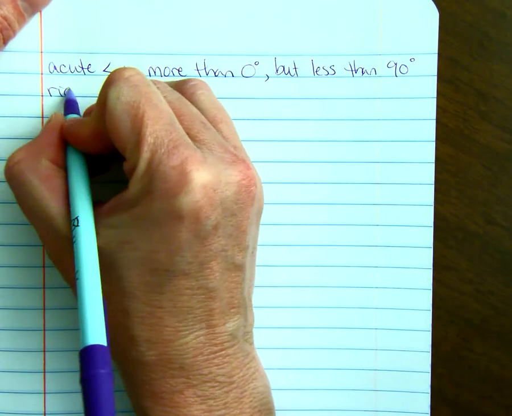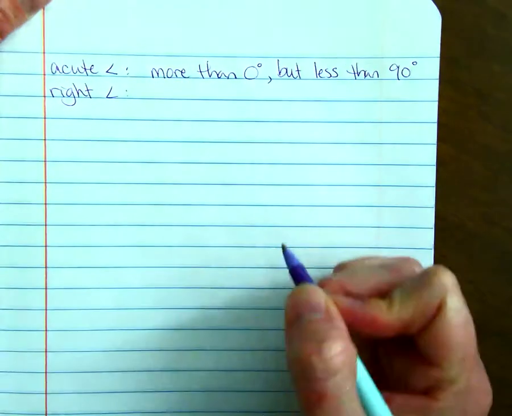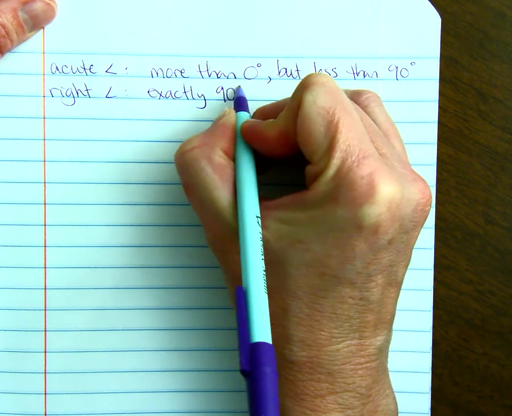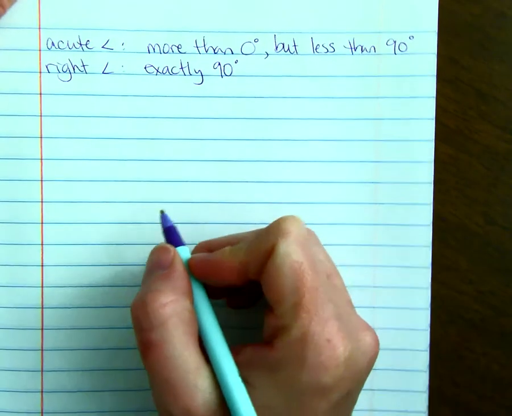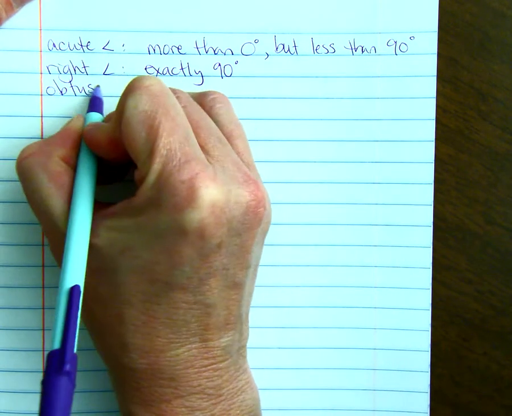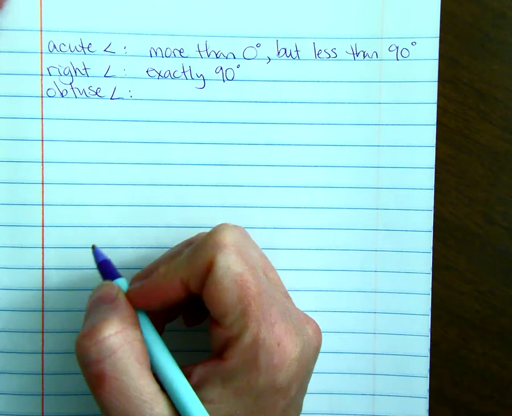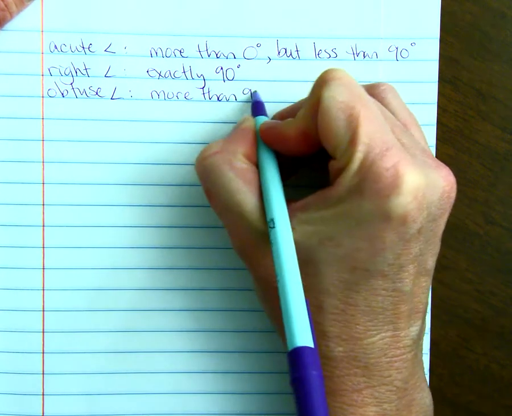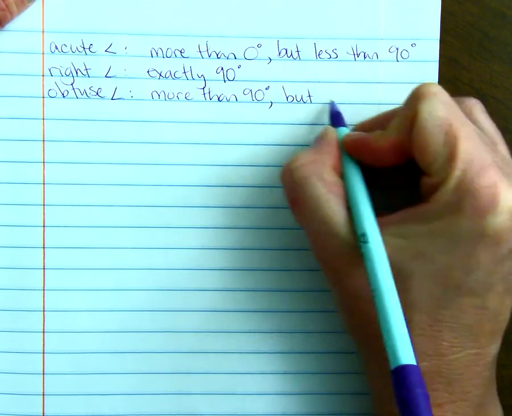A right angle is exactly 90 degrees. And we talked about that earlier with intersecting lines that are perpendicular. An obtuse angle is an angle that is more than 90 degrees, but less than 180 degrees.